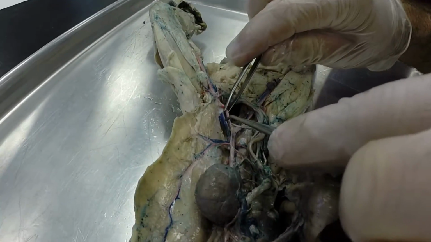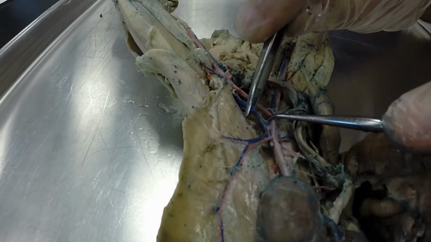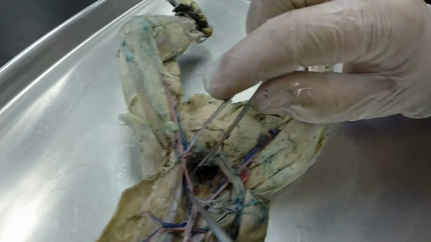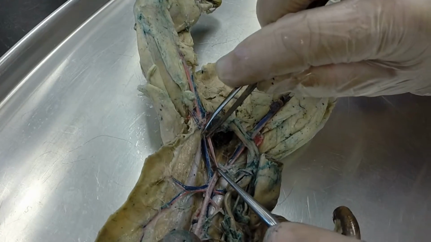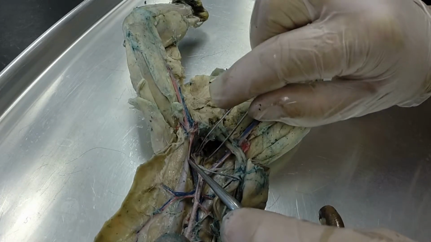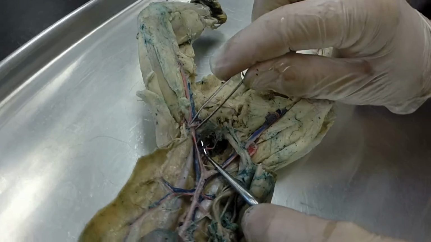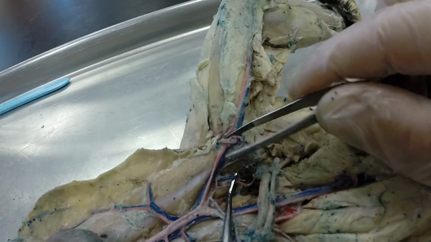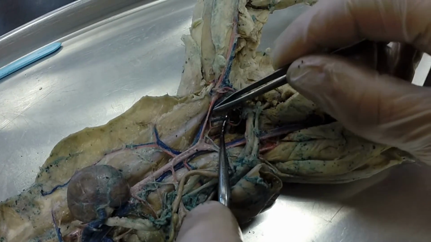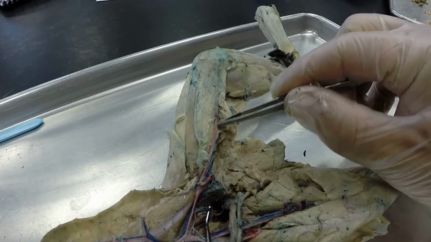And so it's going to branch into the left common iliac vein. And then we have another branch off of the left common iliac. So the left common iliac is going to continue out, at which point we call it the left external iliac, and then another branch right here is the left internal iliac. So there's your left internal iliac right there. And then this is still your left external iliac vein. The external iliac vein is going to continue out across the leg, at which point we call it the left femoral vein.